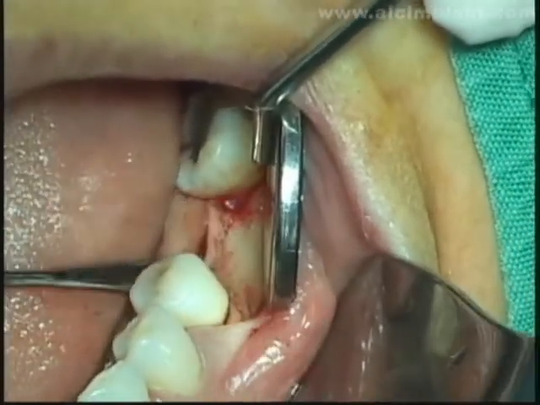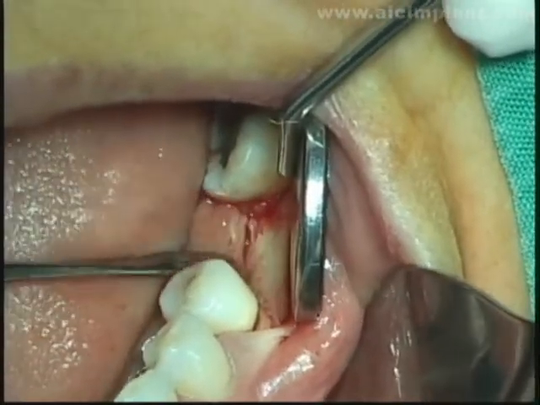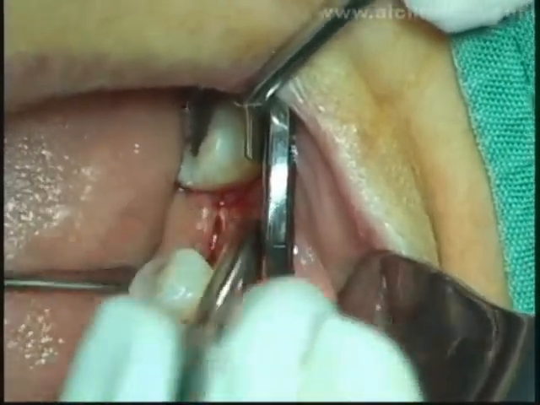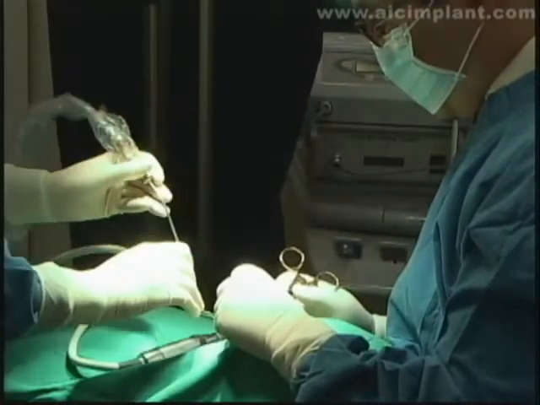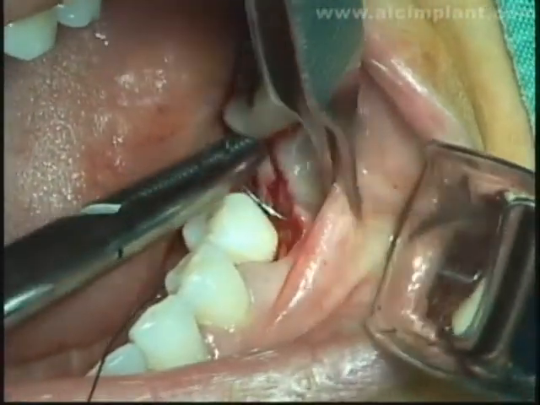Flap reflection is being done with a periosteal elevator. Hold the buccal side with a vestibule together and suture.